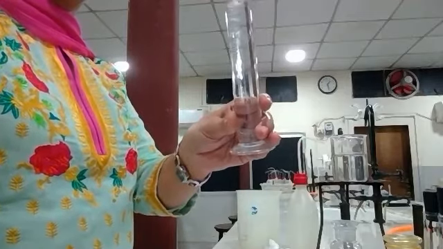Little bit more. It's exactly 50 cm cube. It's ready. What we have to do now is place our thermometer in this solution to record the initial temperature.